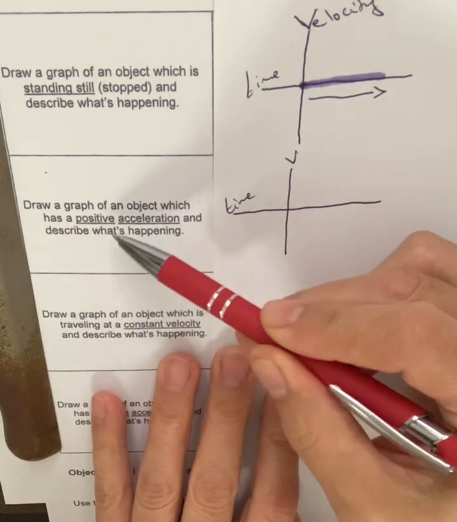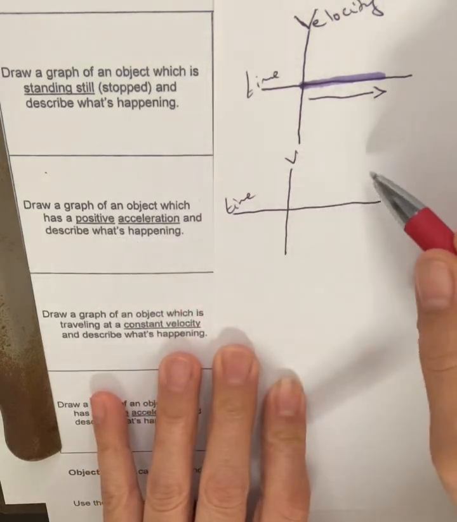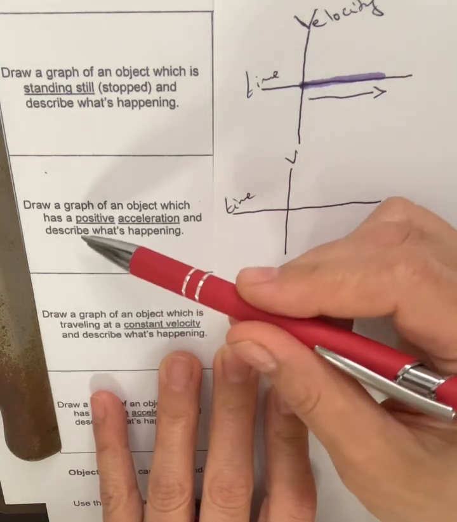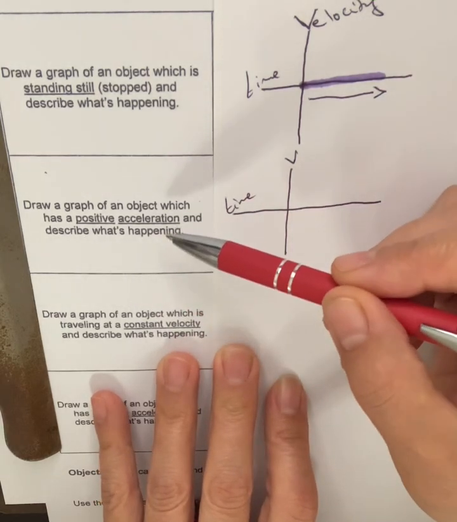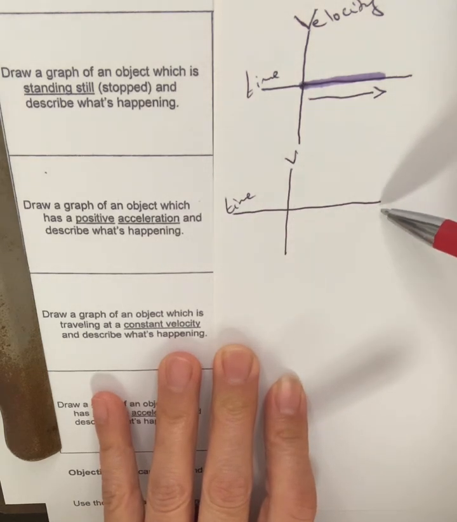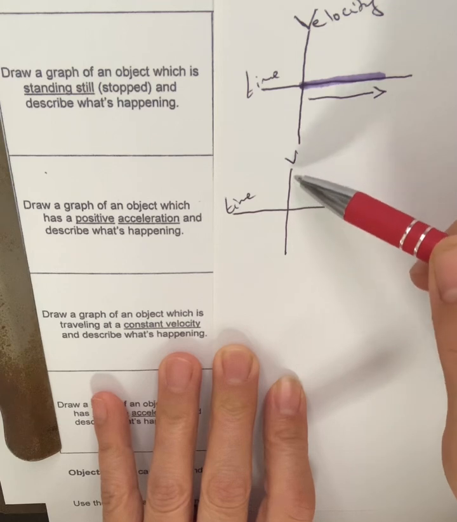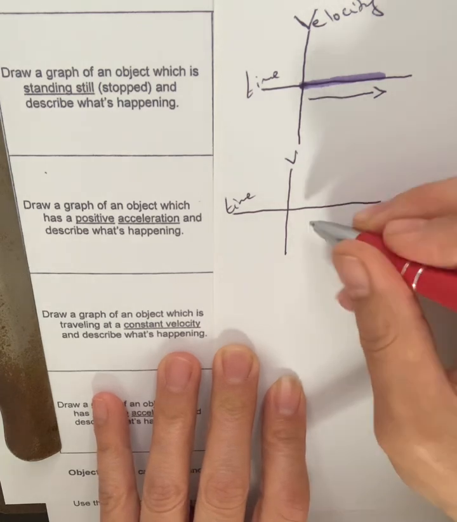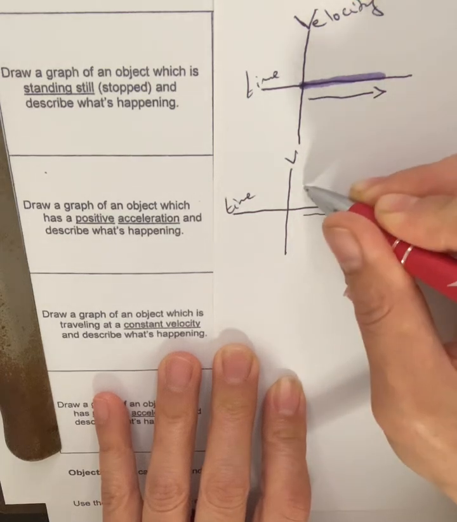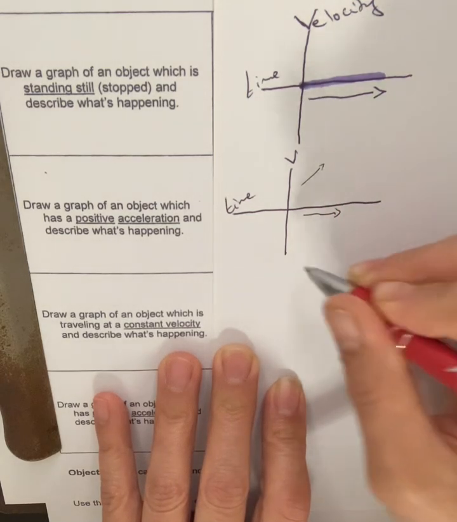We have an object that is positive, so we know it's going to be in this quadrant. Okay, and it's accelerating. So as time passes, the velocity is increasing. Okay, so as time passes, velocity is increasing.